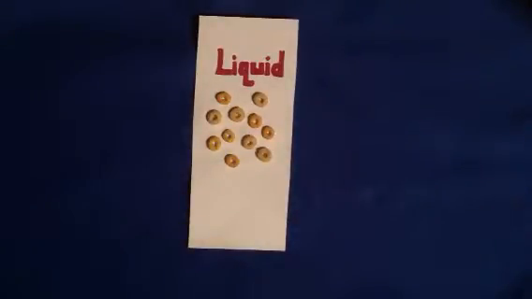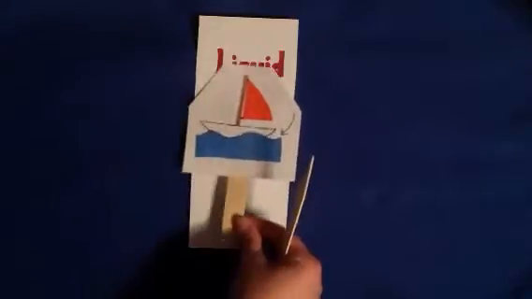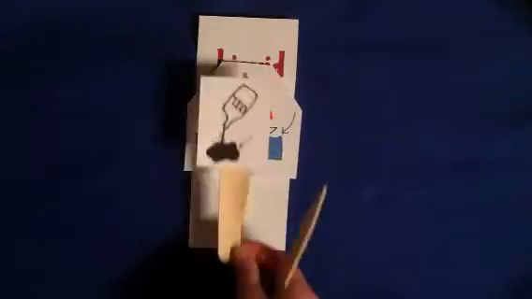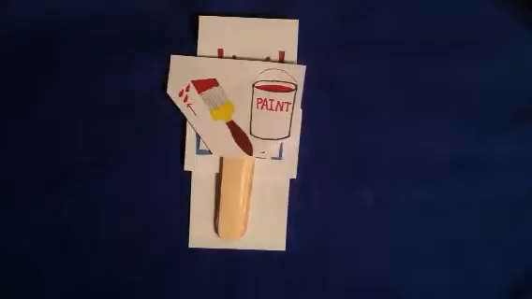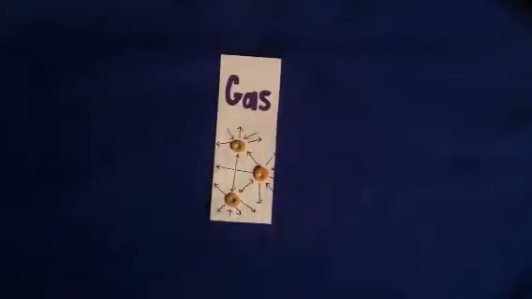A few examples of liquids are water, oil, milk, juice, and paint. The next state of matter that we'll discuss is gas.